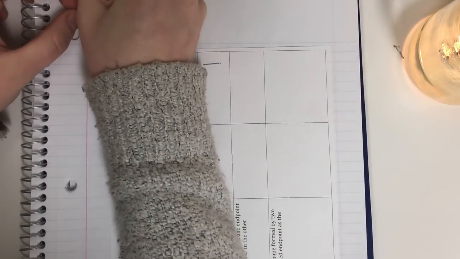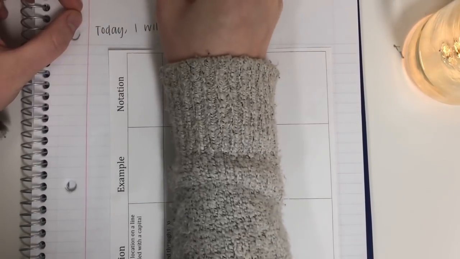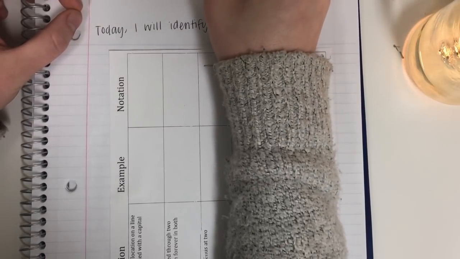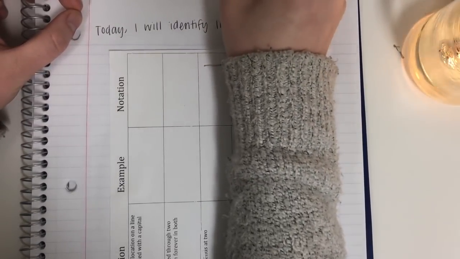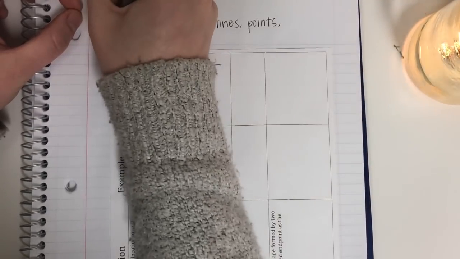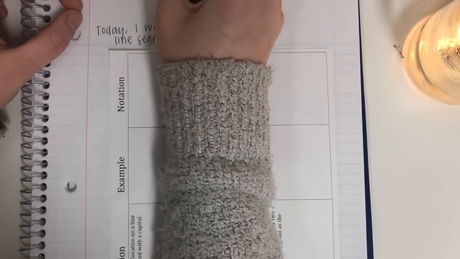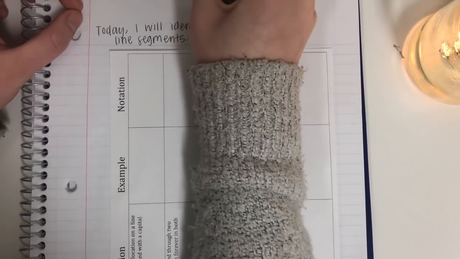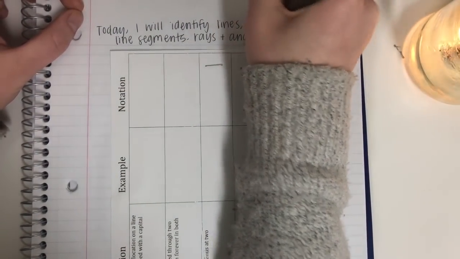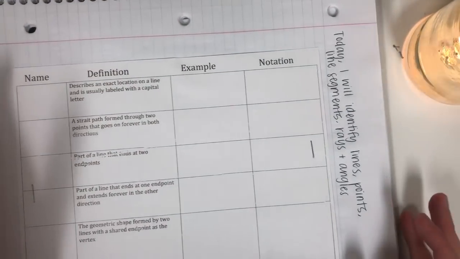So today I will identify lines, points, line segments, rays, and angles. Okay, so let's look at what all of those mean.